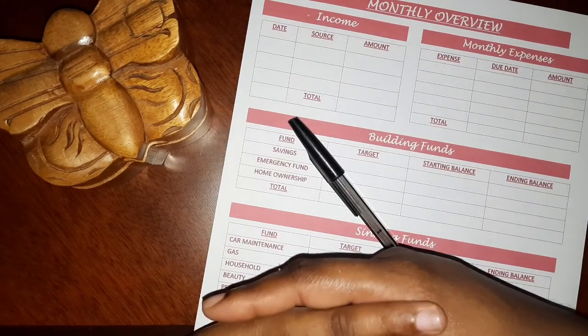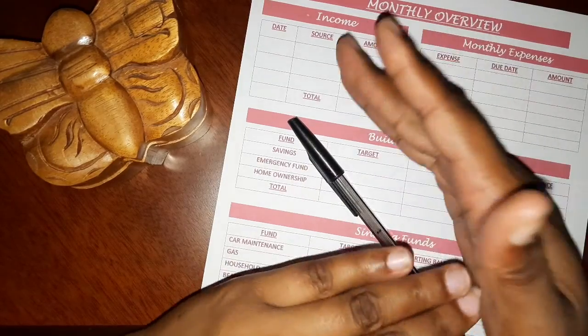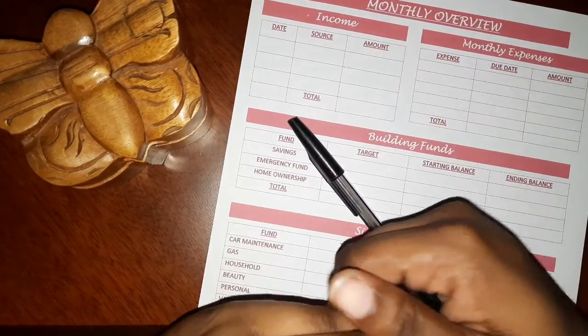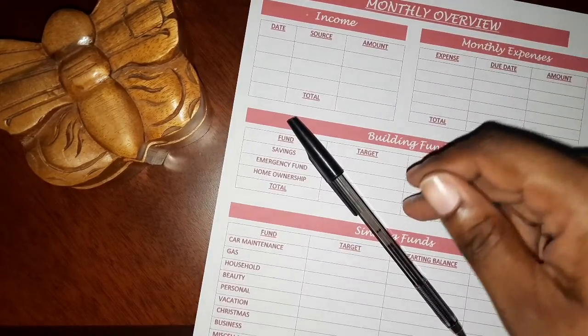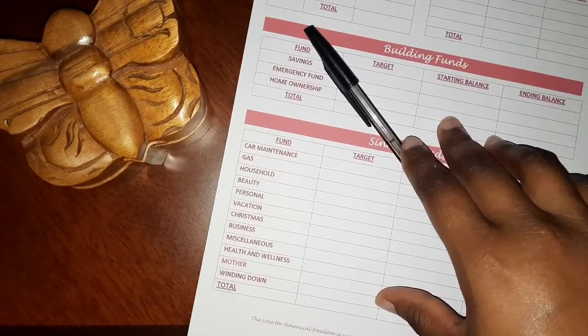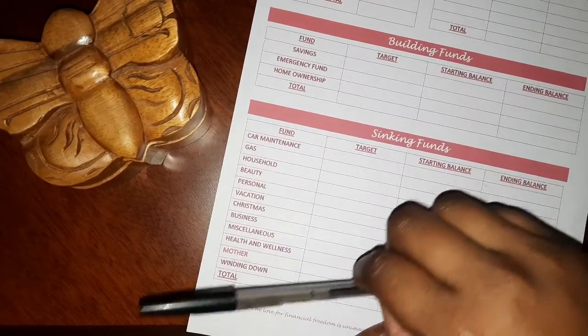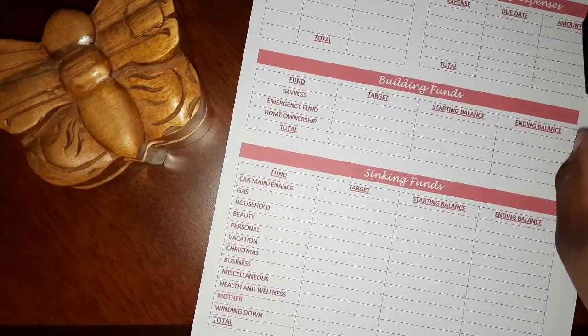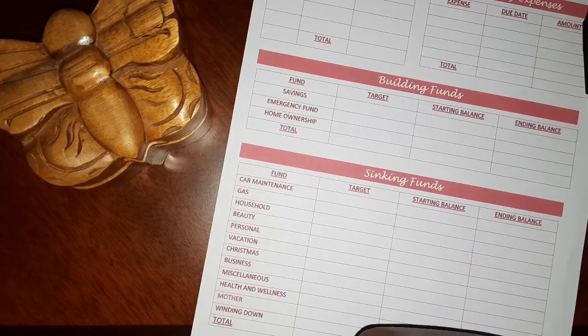So in today's video, I will be going over my monthly budget: my income, what comes in this month, my expenses for this month, the building funds that I use to save with, and also my sinking funds, in terms of my targets and the starting and ending balances for those funds.